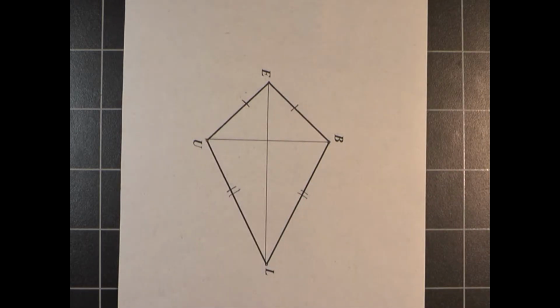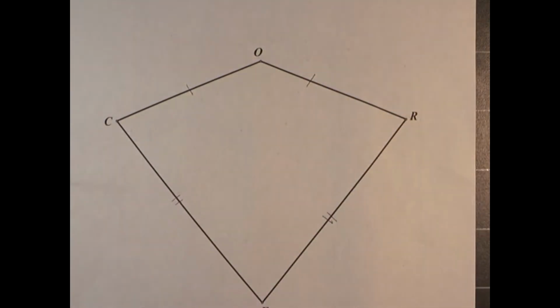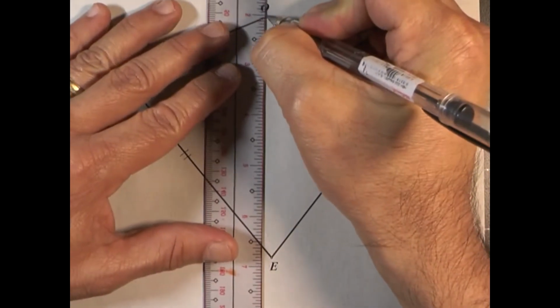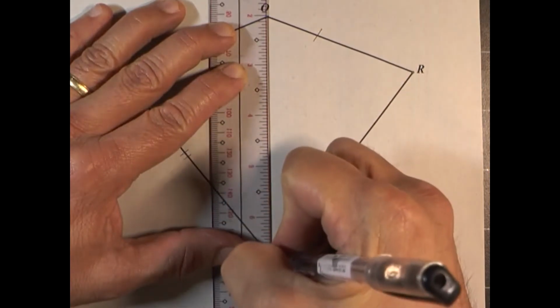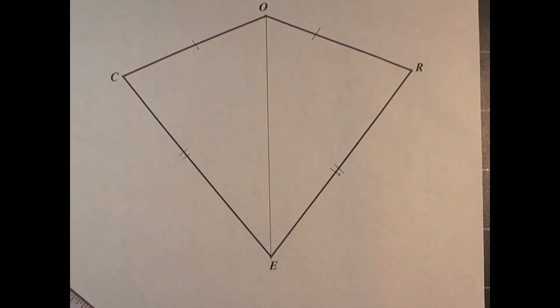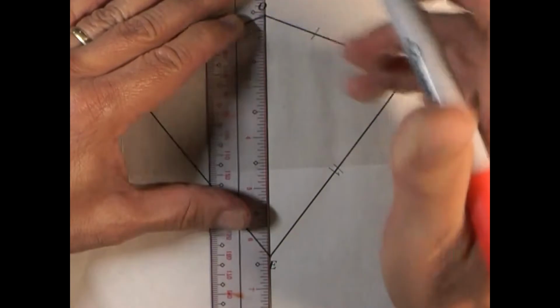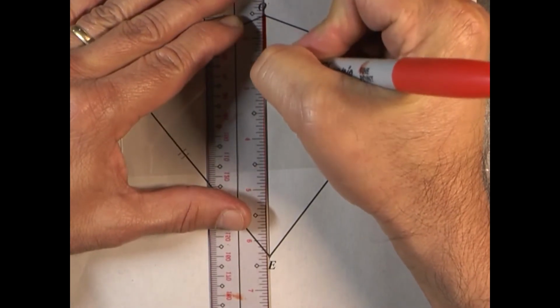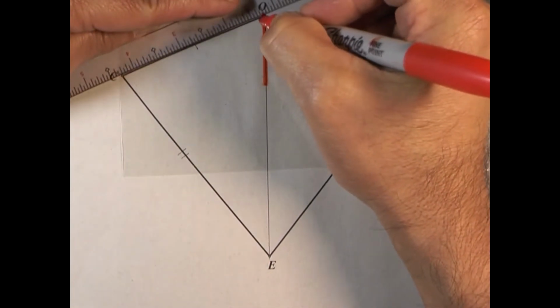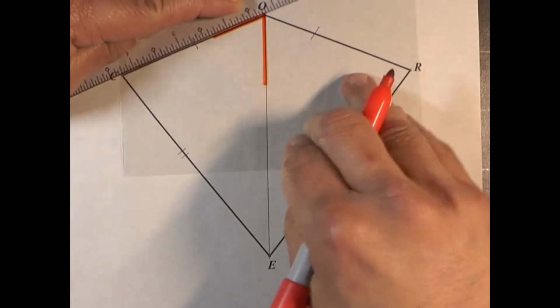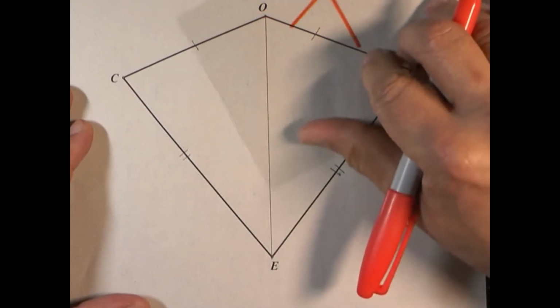Is it true for the other kite? Let's try this one. I will copy one angle. And compare it.